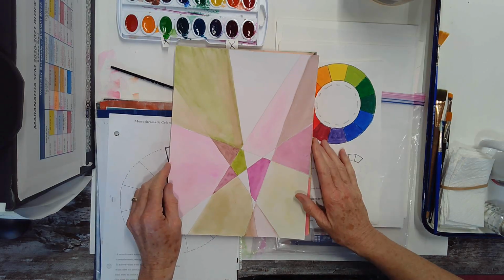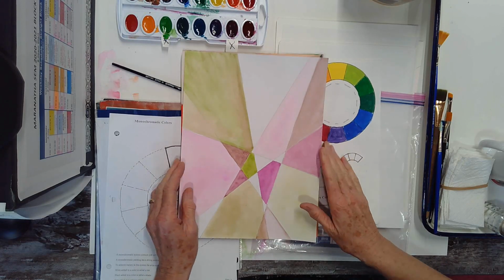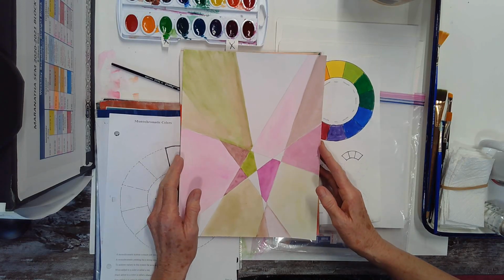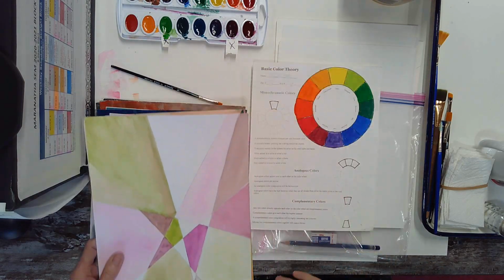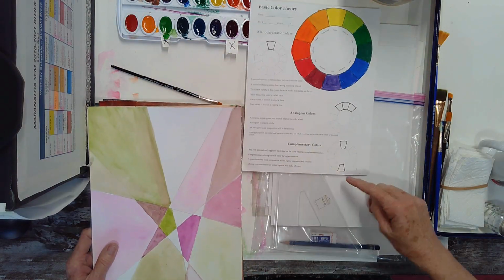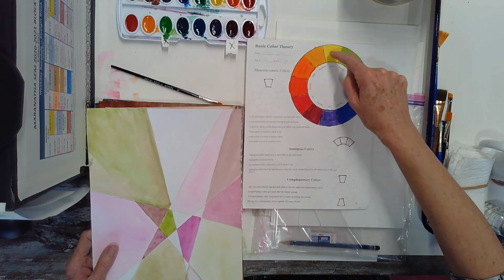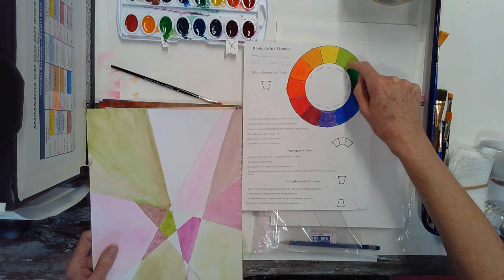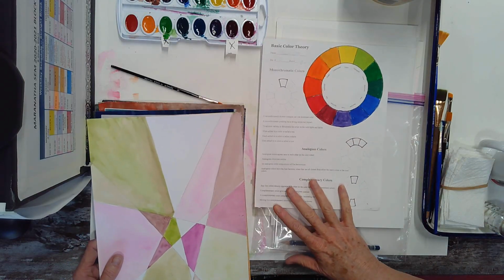Good morning. Today we're going to do a little painting on complementary colors. Complementary colors are color opposites. That means on the color wheel, they're directly across. Anywhere you go, they're directly across. We're going to talk about why that's important and why that can make for some cool stuff.